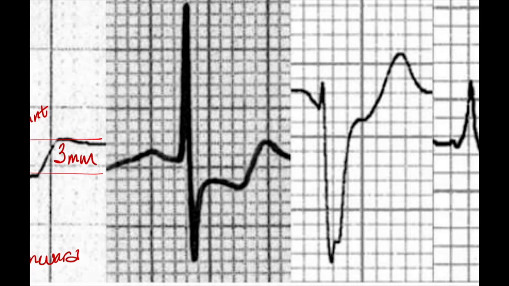In the next example, here again, here's our P, here's our R, here's our S. And as we come up and we flatten, so there's our J point, that isoelectric point, and we see that it is a downward ST depression. And the baseline seems to waver a bit, but if we take it as, say, right here, we have about 1 millimeter of downward sloping ST depression.